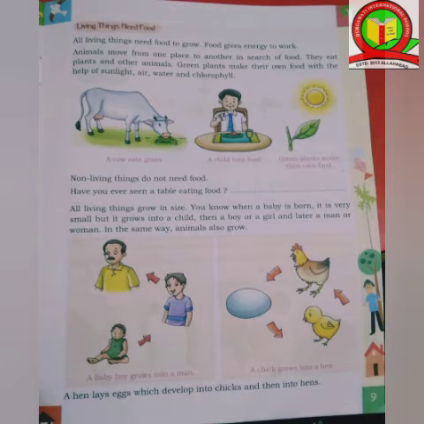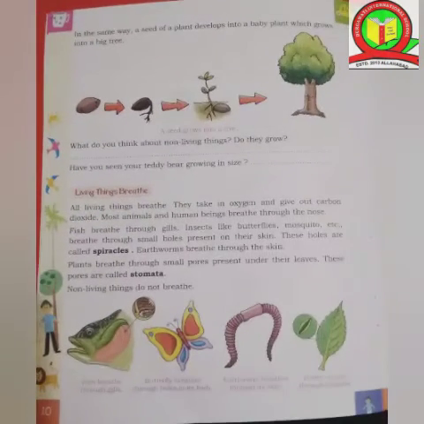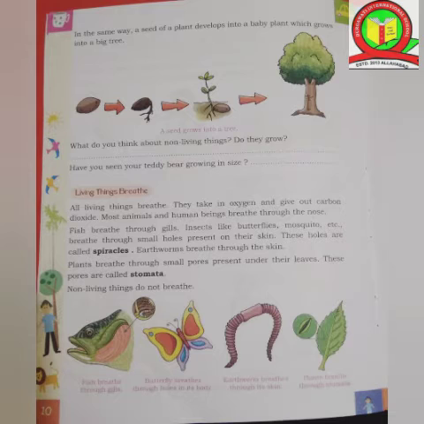The baby boy is growing into a man, and the egg is turning into the chick, and then the chick is turning into the hen. A hen lays eggs which develop into chicks and then into hens.